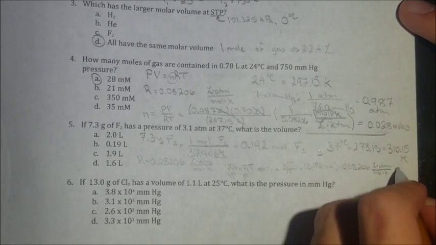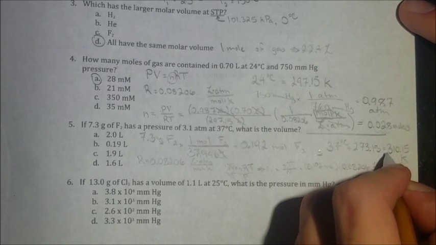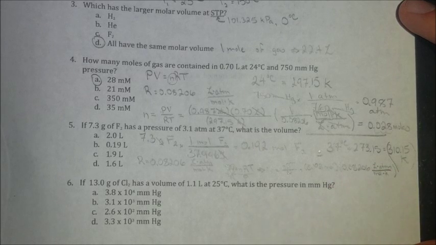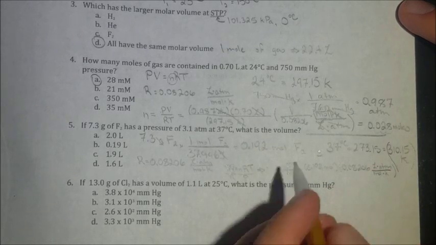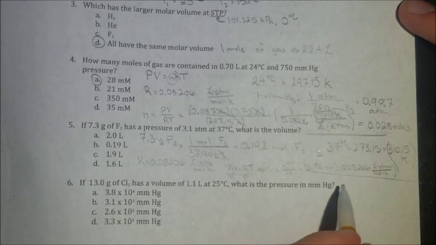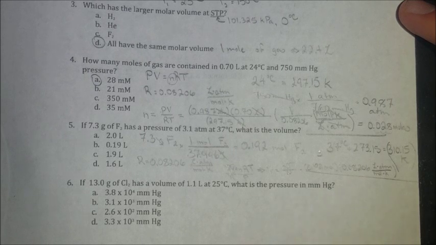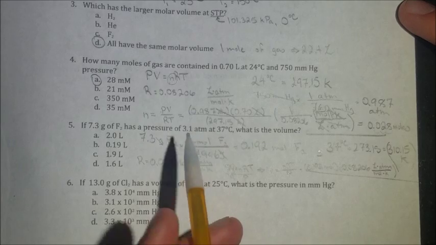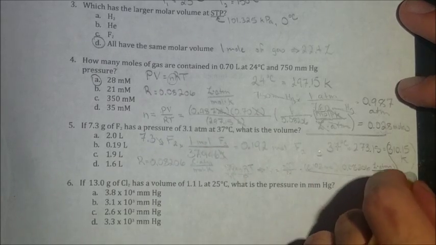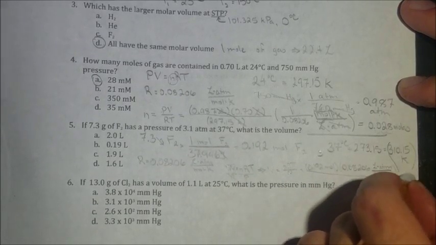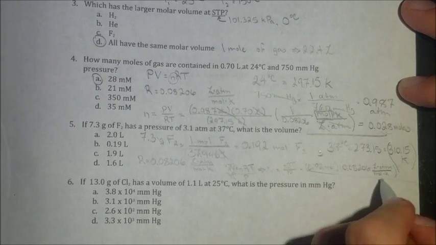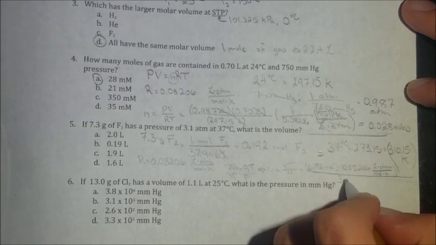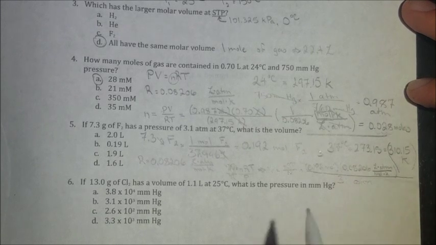And then my temperature is this right here, so why don't I just include that in there? And all of that is over my pressure, and the pressure is 3.1 atmospheres. We're already in atmospheres, so we don't have to do anything to the pressure. Let me make that line a little bit straighter. There we go, 3.1 atmospheres.